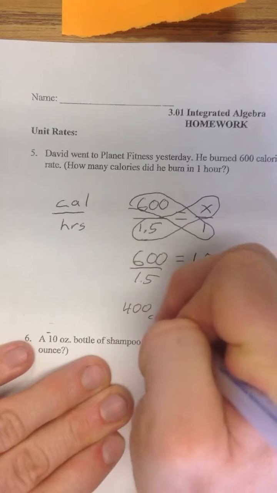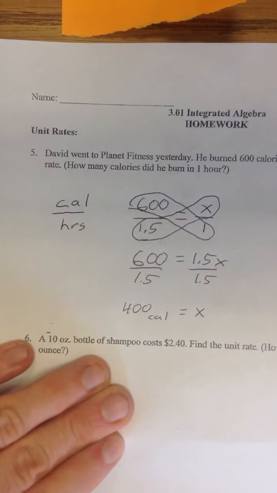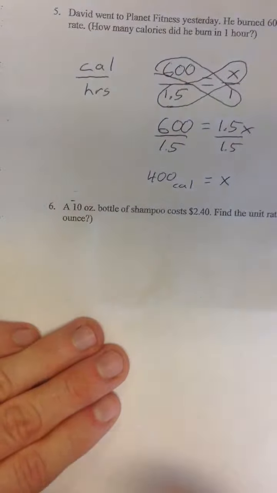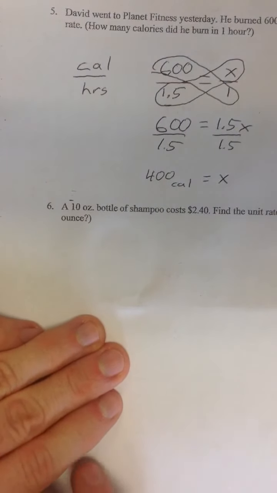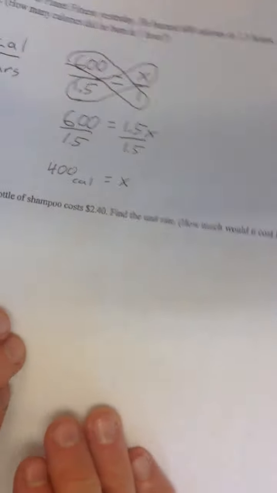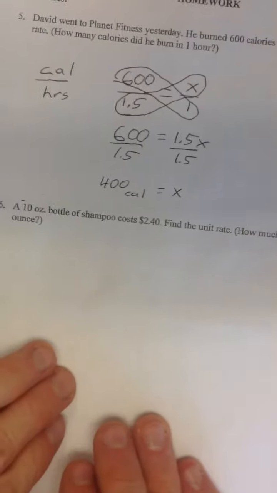That's how many calories David burned in 1 hour of working at the gym. So looks like he got in a pretty good workout. All right, let's take a look at the next one. Number 6. A 10-ounce bottle of shampoo costs $2.40. Find the unit rate, i.e., how much would it cost for 1 ounce?